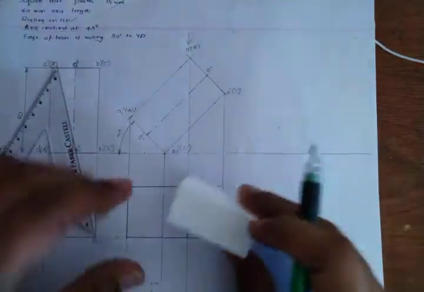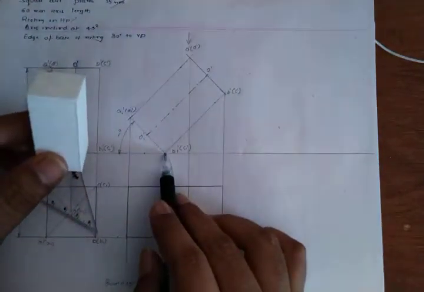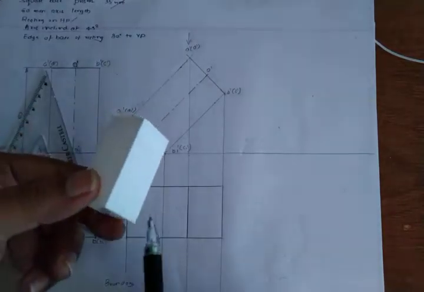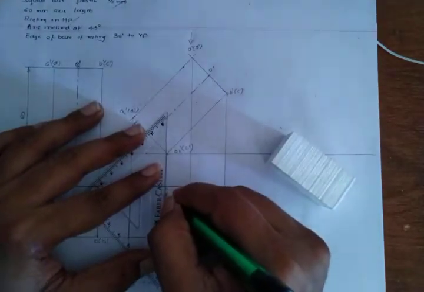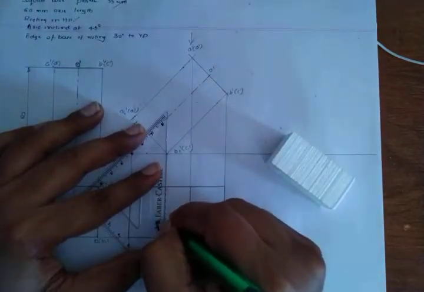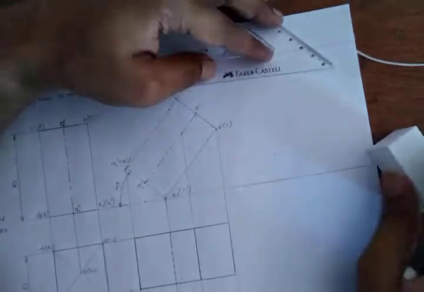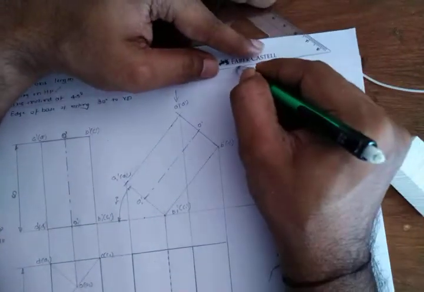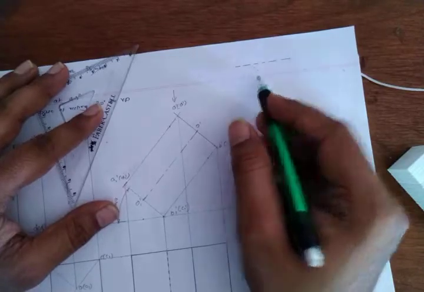So this edge is visible, and this edge, this edge, this edge, and this edge will not be visible. So you have to mark it with a hidden line. These dots or dashes signify the hidden line.